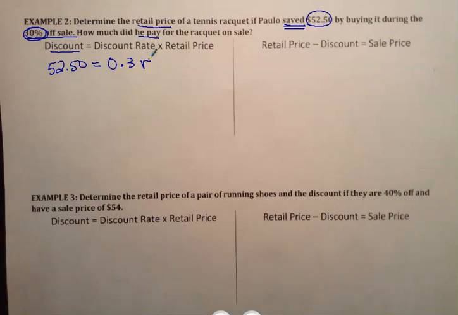Then we're ready to balance this equation. To balance, we would divide by 0.3 on both sides. That would cancel. So what's 52.5 divided by 0.3? Remember, you have to put in the top number in your calculator first. So 52.5 divided by 0.3. What does that get me? Hopefully you got 175 equals R.